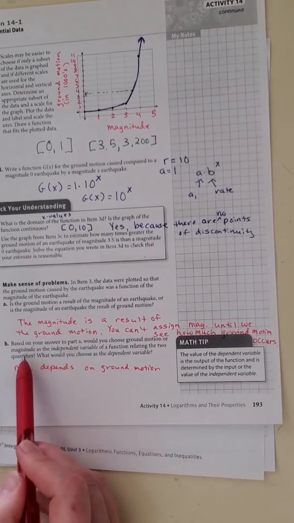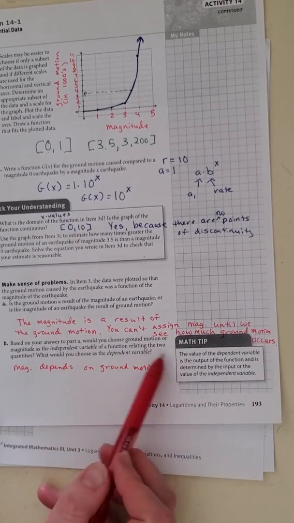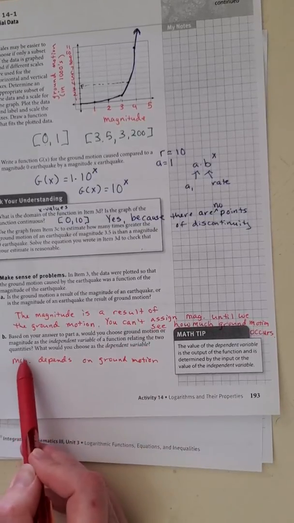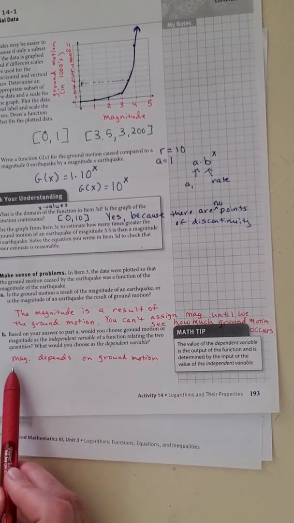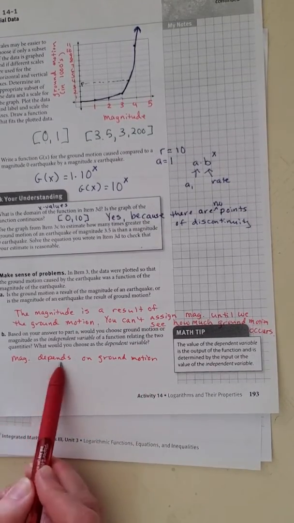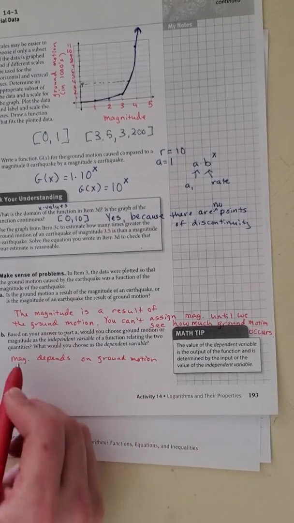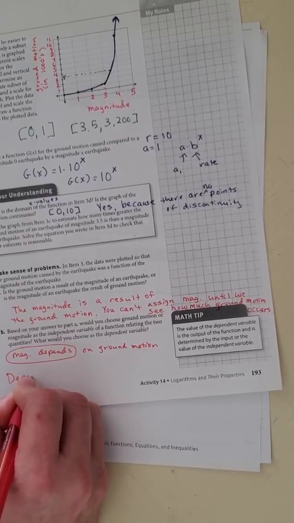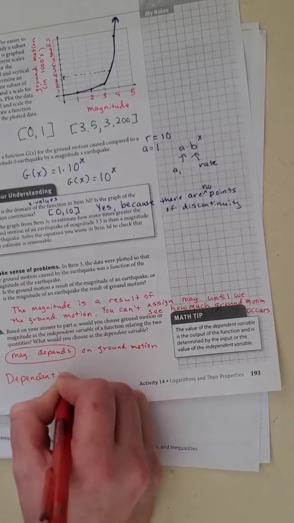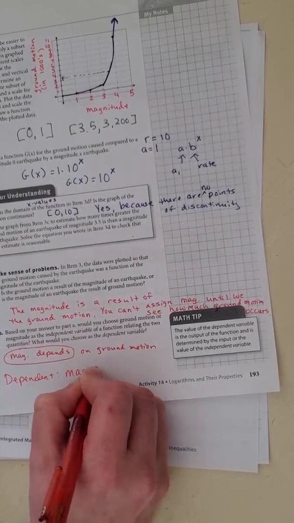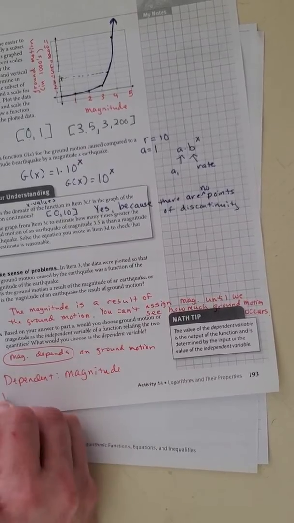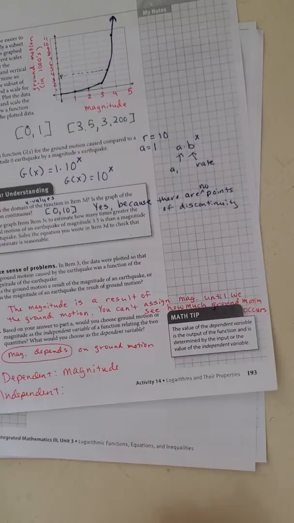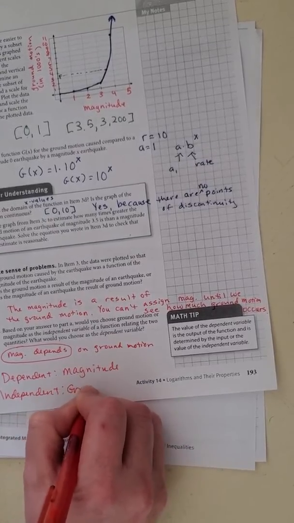the next question says, based on your answer to part A, would you choose ground motion or magnitude as the independent variable of the function? And then which one would be the dependent? So we know the magnitude depends on the ground motion. So the magnitude is the dependent variable. So dependent would be magnitude, and independent would be the ground motion.